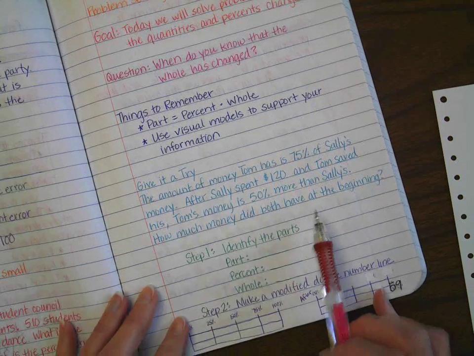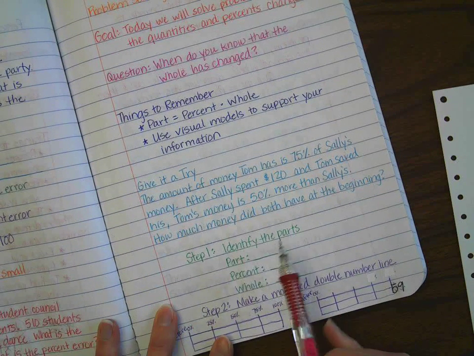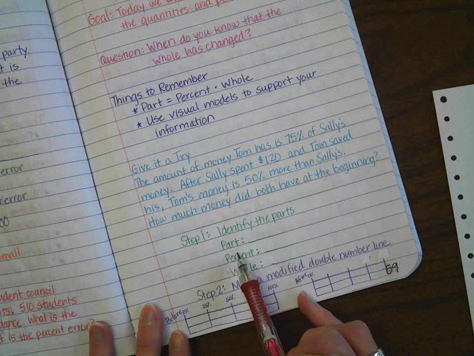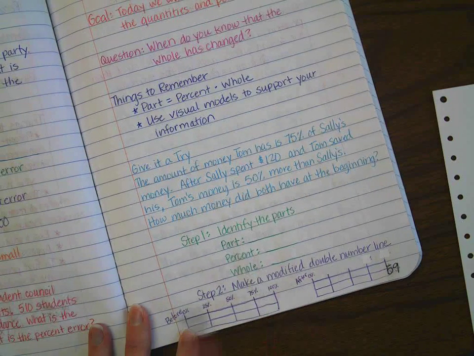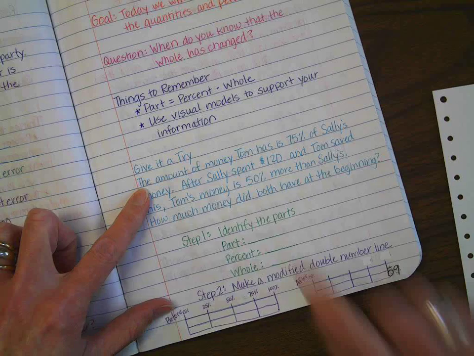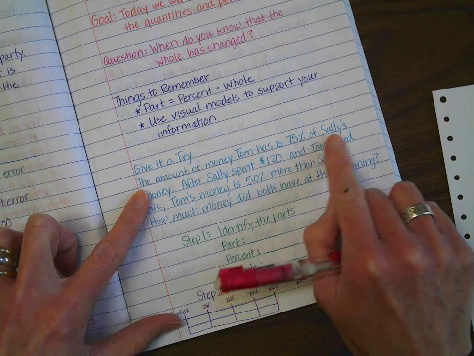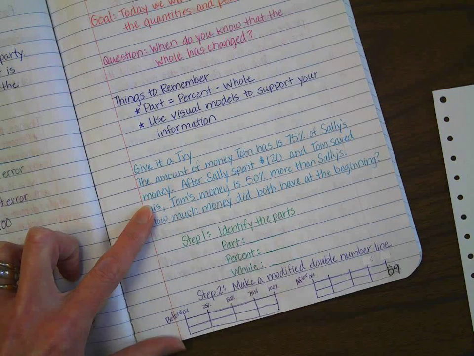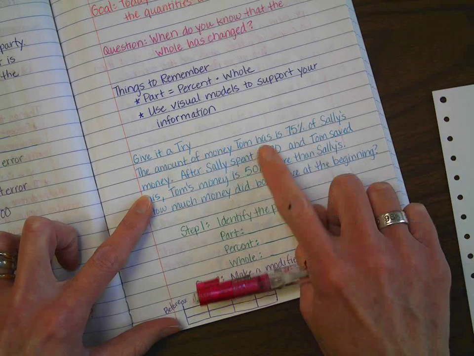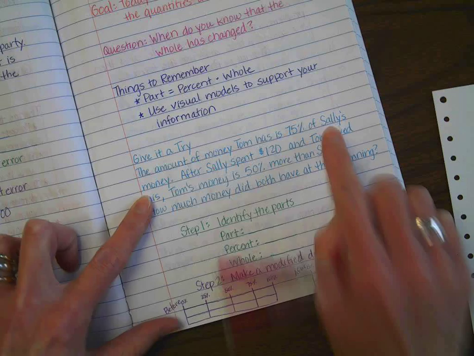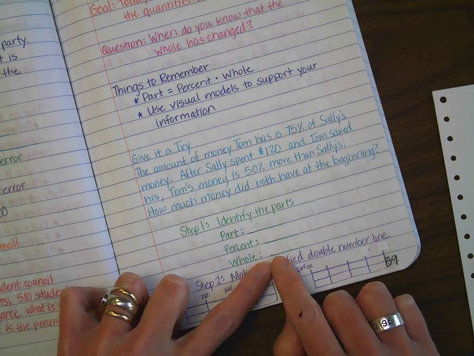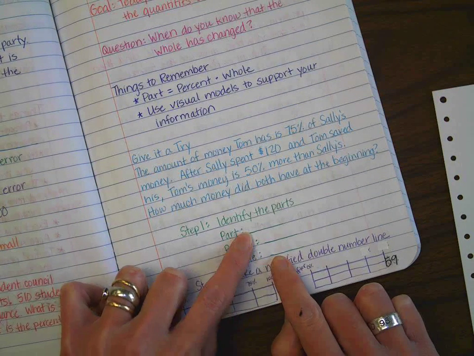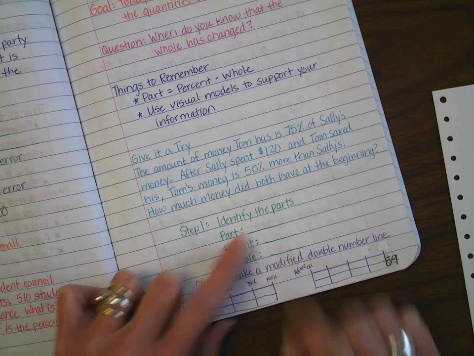Okay, so the first thing that we have to do is identify the parts. We're going to figure out what is the part, what is the percent, and what is the whole. The amount of money Tom has is 75% of Sally's money. So if we're looking at this, 75% of Sally's, in the first one I would say that the whole is Sally's. The part is going to be Tom's.